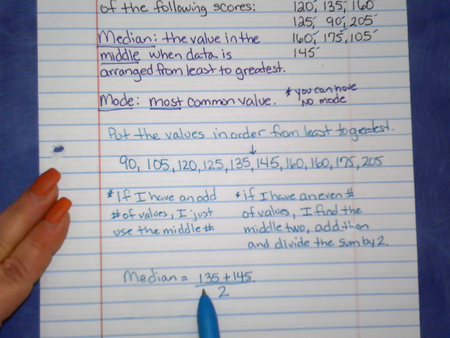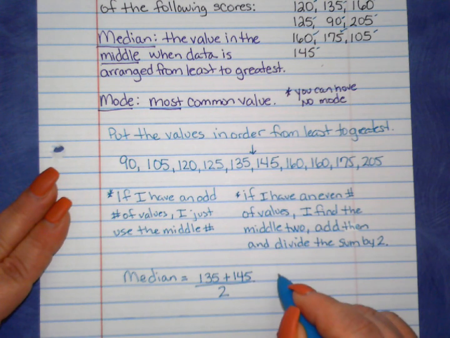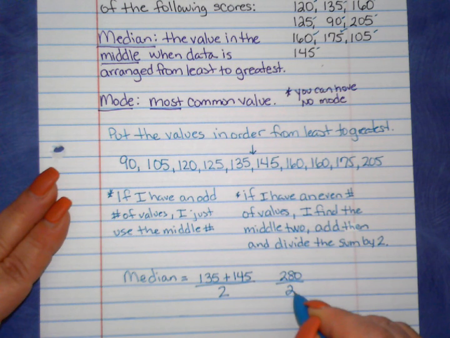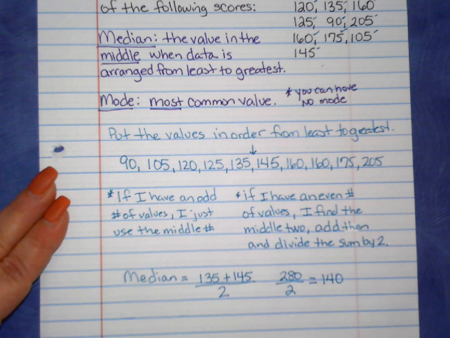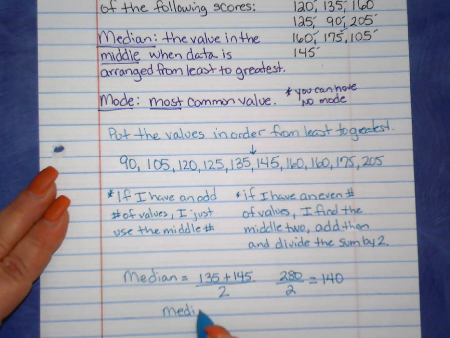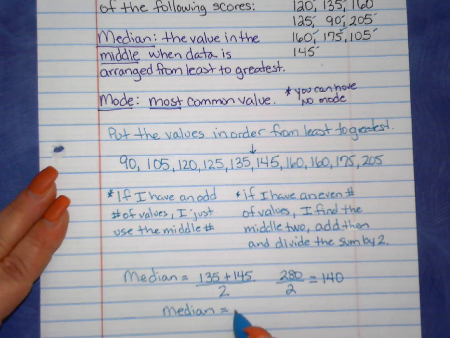So when I add 135 and 145, I get 280. And remember, I'm going to divide it by 2. So then I get 140. So my median equals 140.